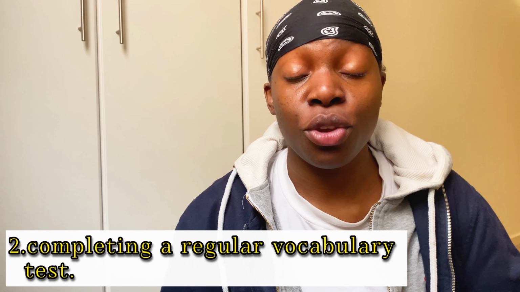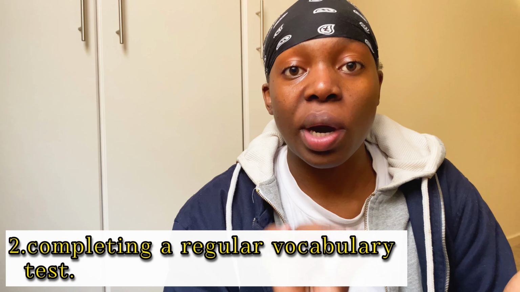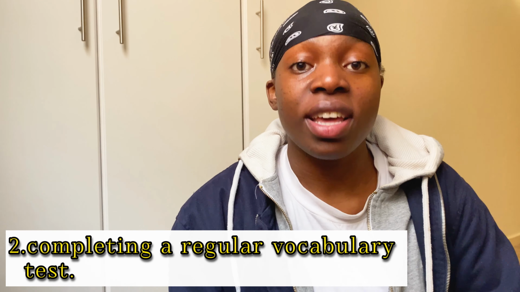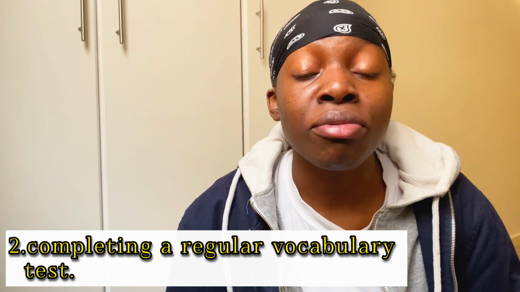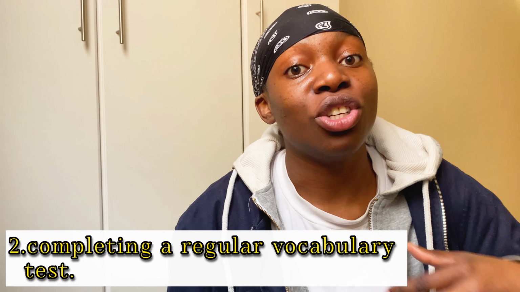So some of the ways that you can use to rehearse for your test is by using flashcards. Write the new word that you learned on one side of the flashcard, and on the other side, write the meaning of the word. This will help you practice recalling the definition of the words and phrases that you learned during the week.